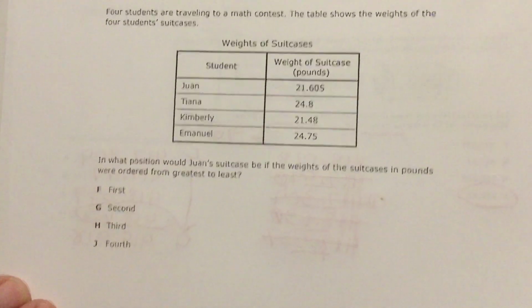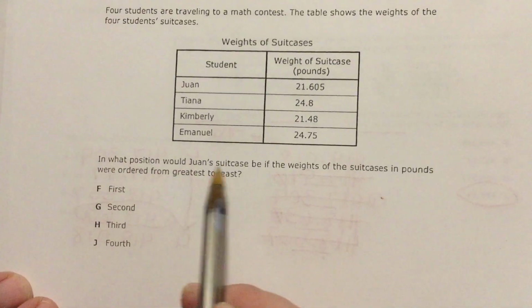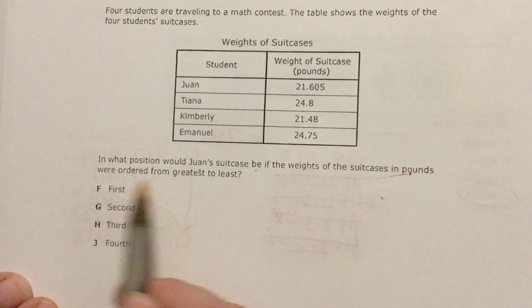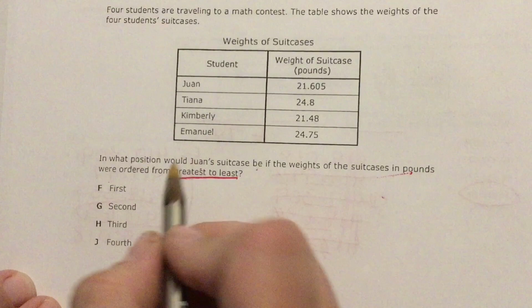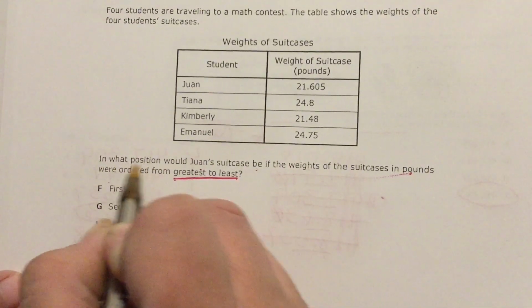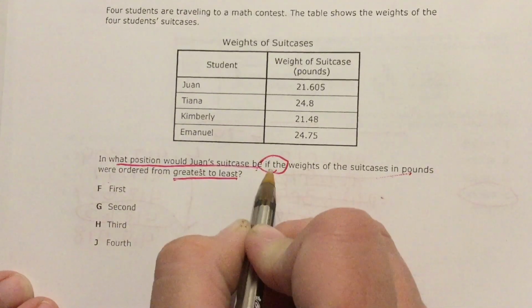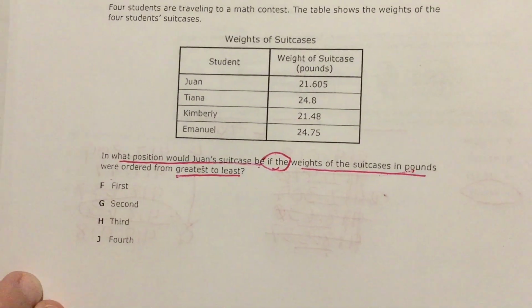4 students are traveling to a math contest. The table shows the weight of the 4 students' suitcases. In what position would Juan's suitcase be if the weight of the suitcases in pounds were ordered from greatest to least? All right, so if we put these in order from greatest to least, what position would Juan's suitcase be?